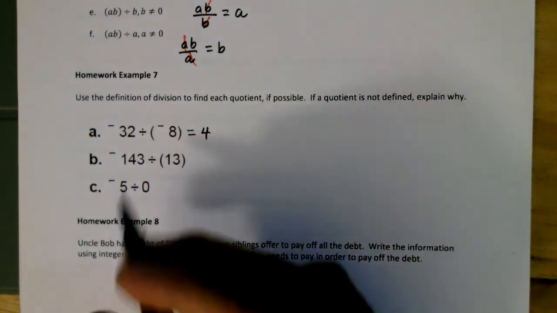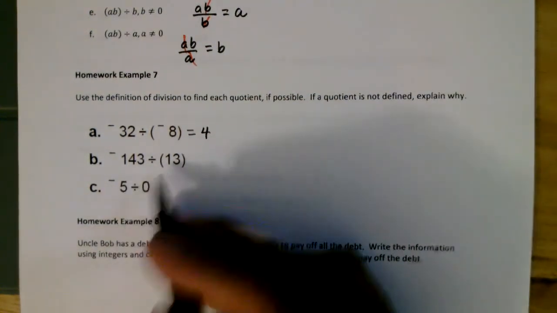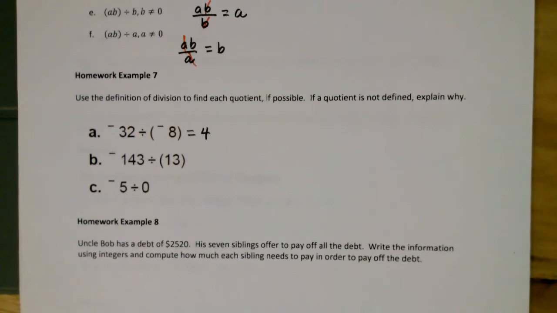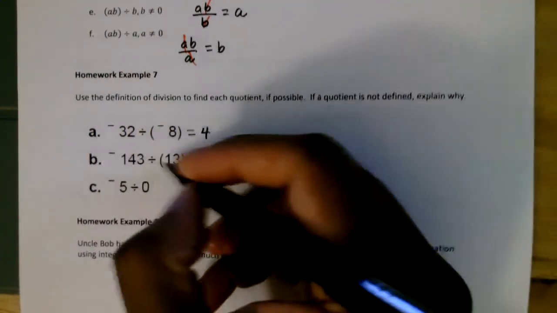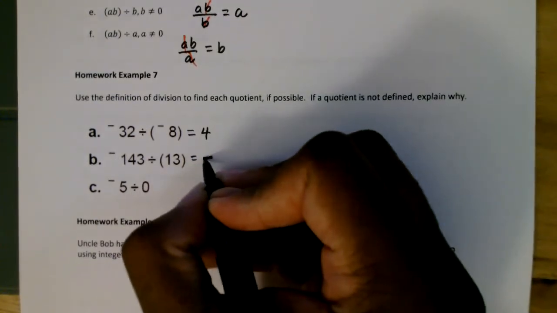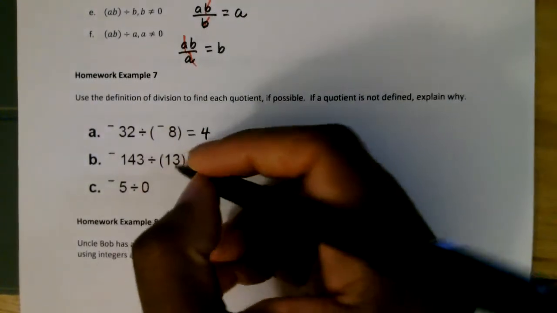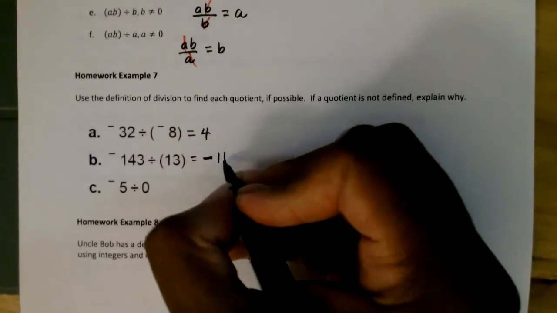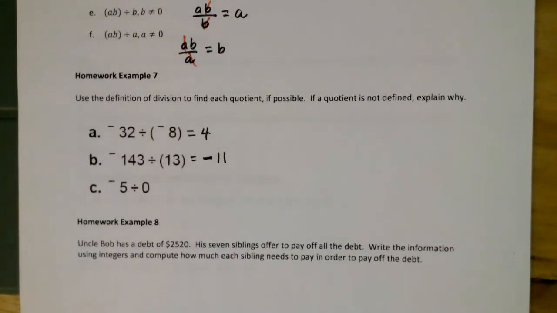And in part B, negative 143 divided by 13. In this case here, we're dividing two integers with different signs. So the answer, of course, will be negative. So let's see, 143 divided by 13 would be 11. So negative 143 divided by 13 would be negative 11.